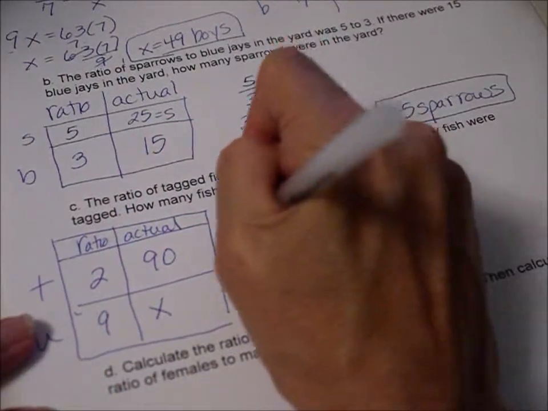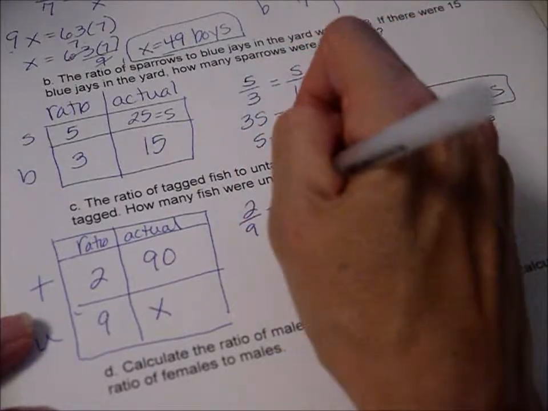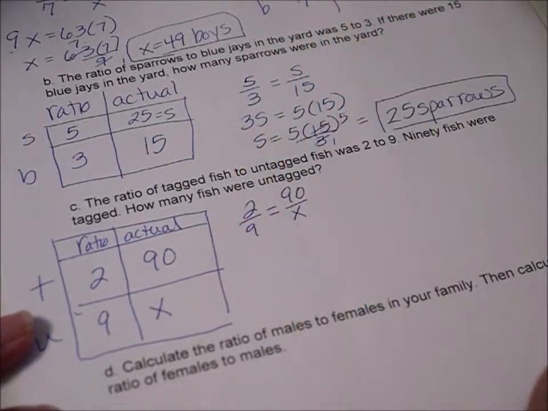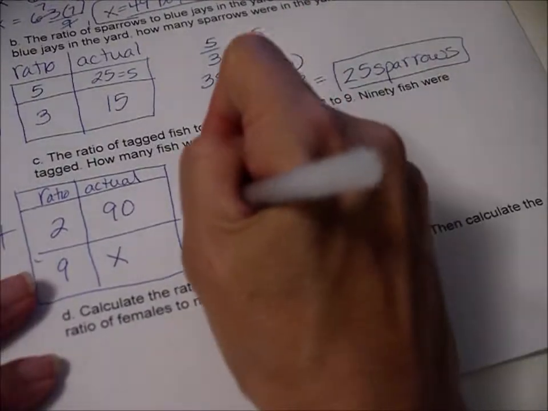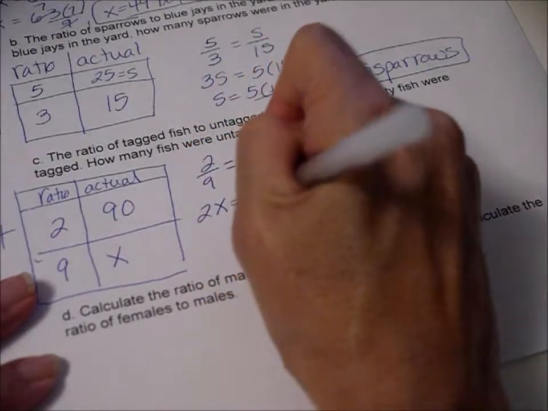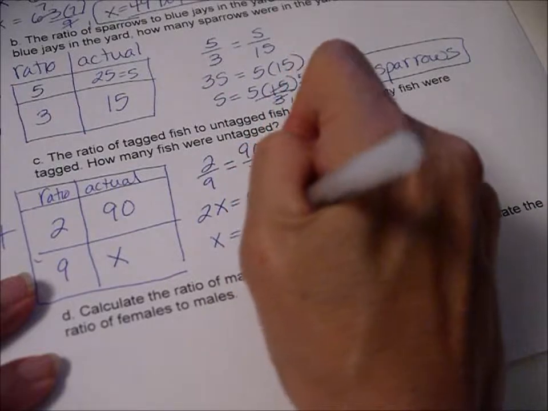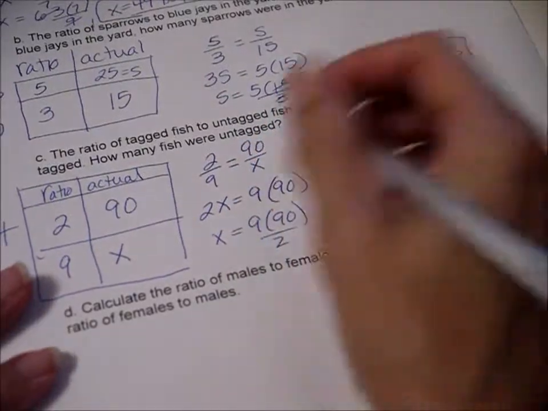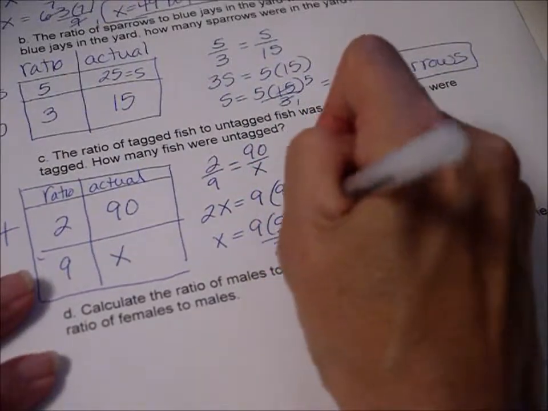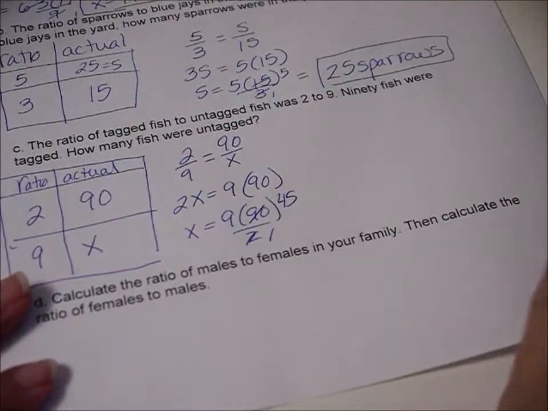So 2 over 9 equals 90 over x. So we do 2x equals 9 times 90. So x equals 9 times 90 over 2. So that is 45 times 9.